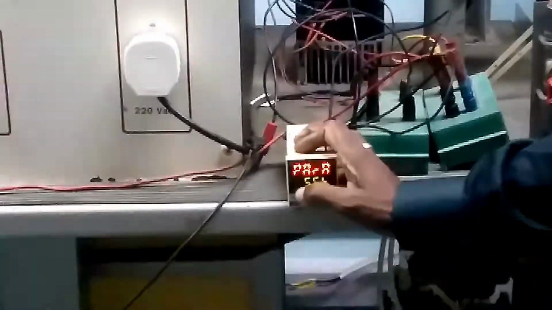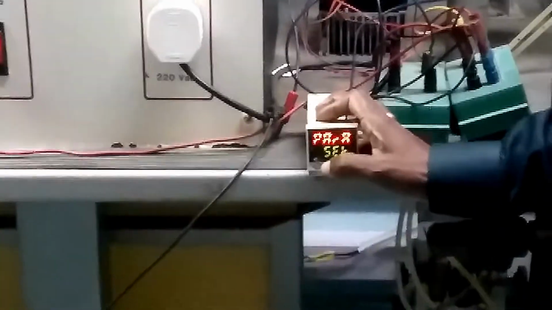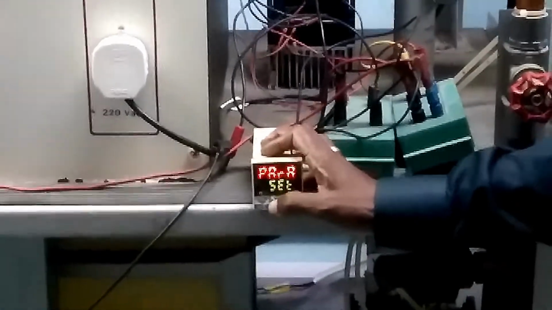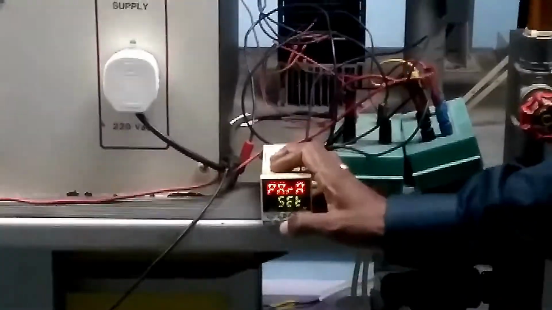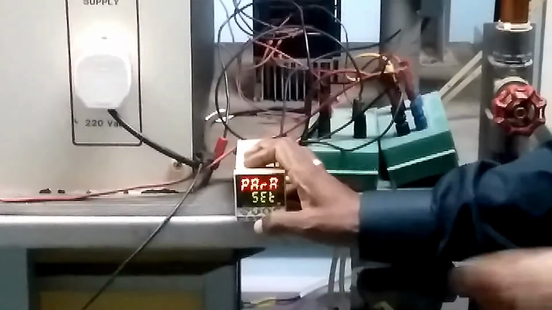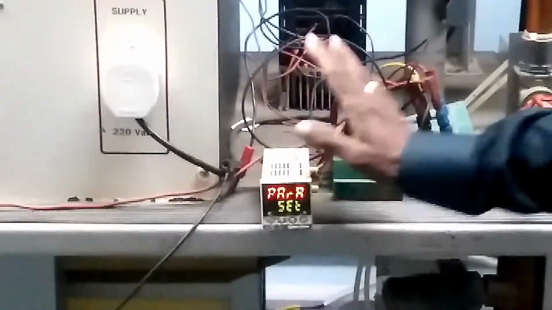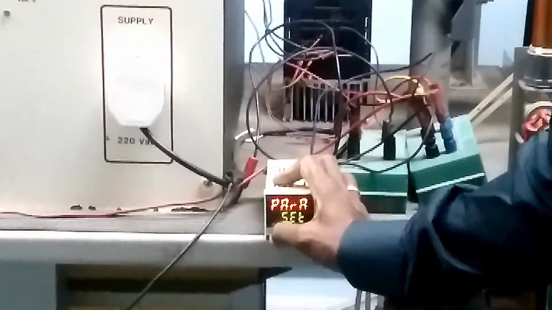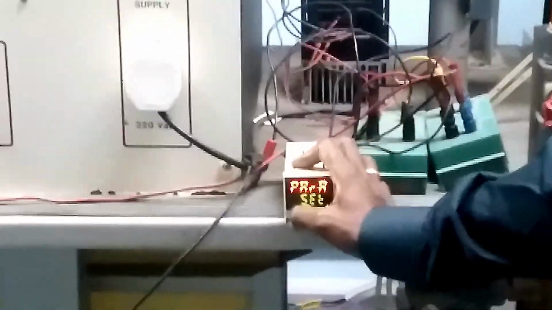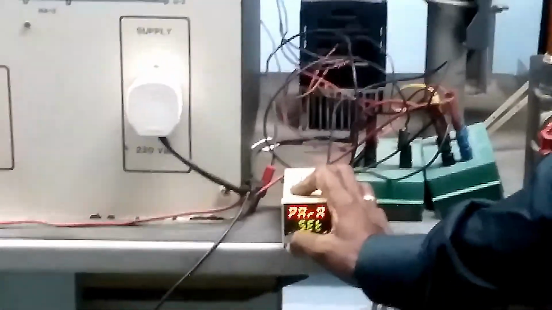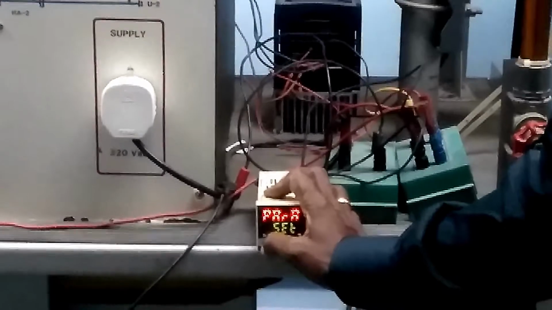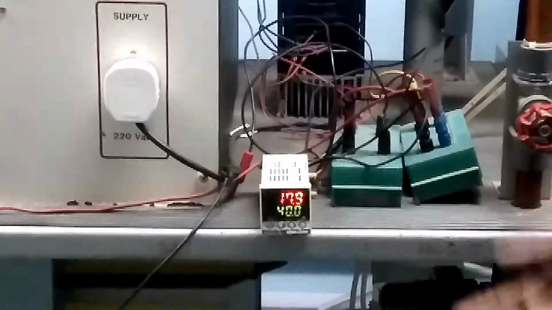All other parameters are important, but don't change. You can learn in that study of configuring the PID. In that experiment you can understand. Don't change anything here. If you continuously press this escape key, it will come out automatically. Came out. That's all. Now it is in proportional.